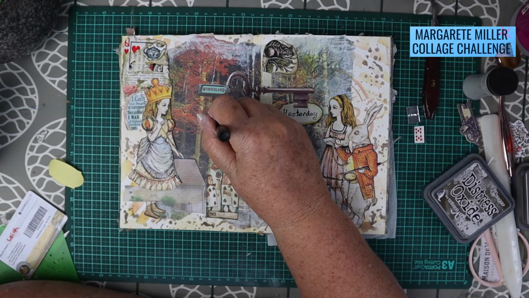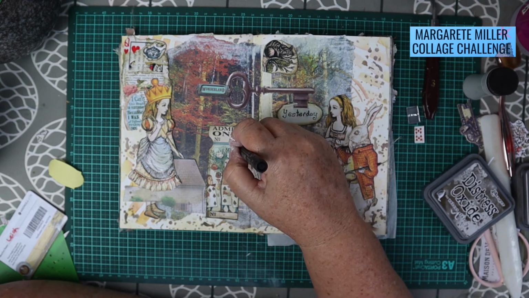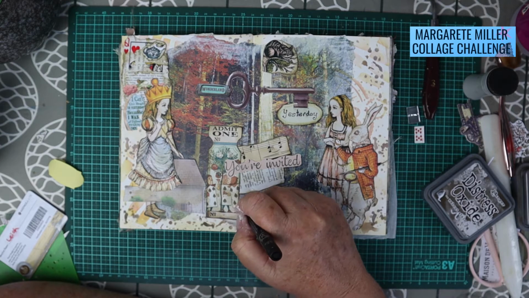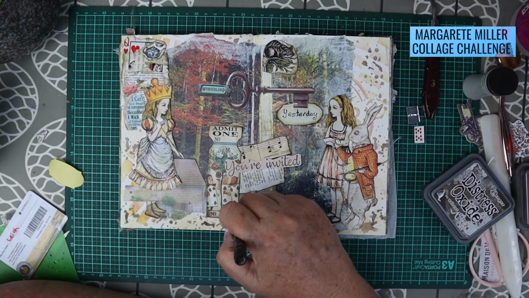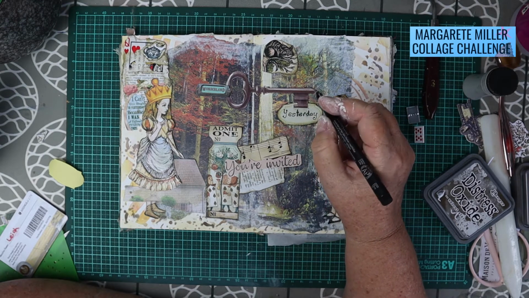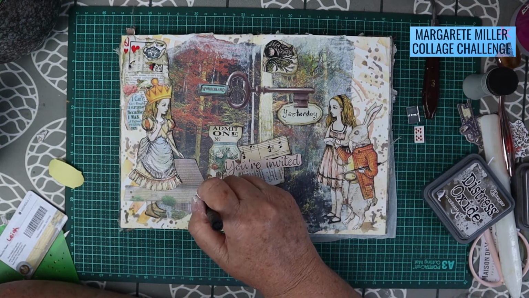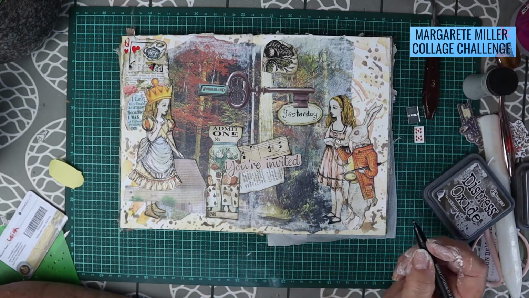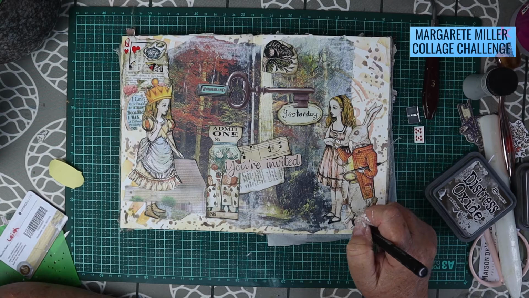It shouldn't have run because it's a permanent. Yeah, it's permanent ink. I don't think it's going to be too bad though. It's a bit like doodling.